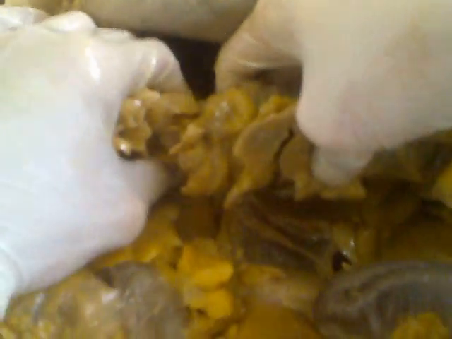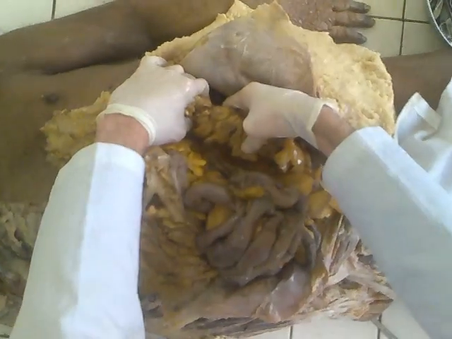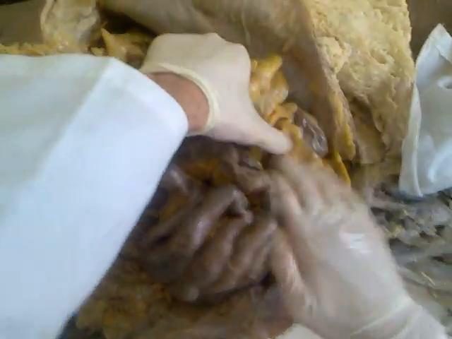So you can see posterior abdominal wall. This is the descending colon. Okay. If you go further down, you can see an irregular alignment.